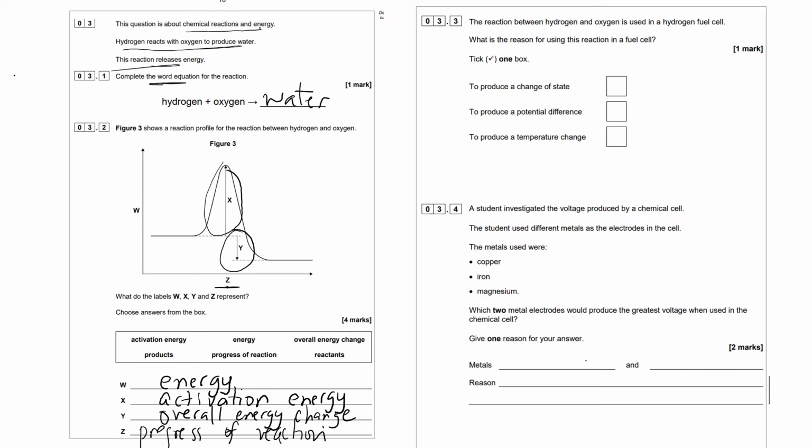The reaction between hydrogen and oxygen is used in a hydrogen fuel cell. What is the reason for using this reaction in the hydrogen fuel cell? And the answer is because it produces a potential difference, which is going to allow the current to flow, causing a charge.